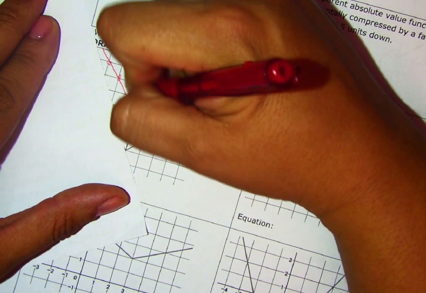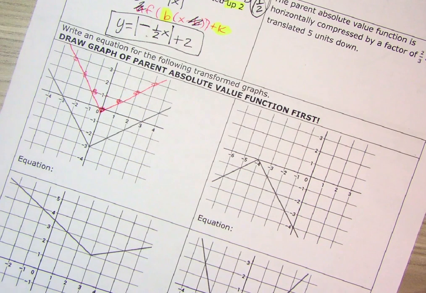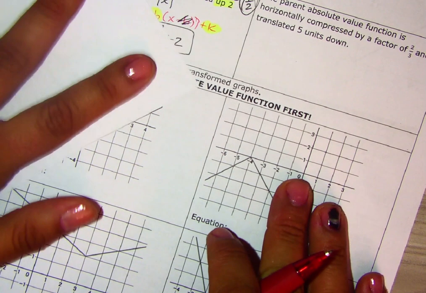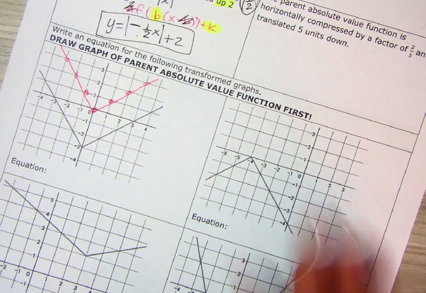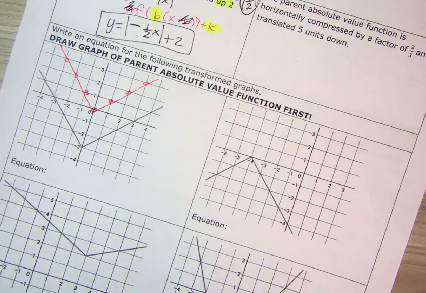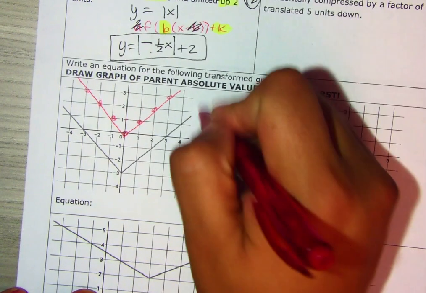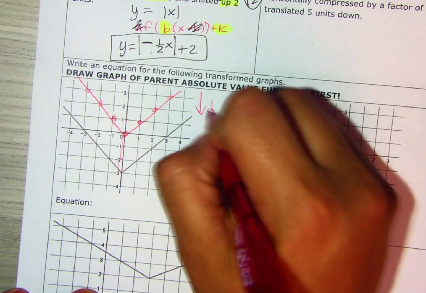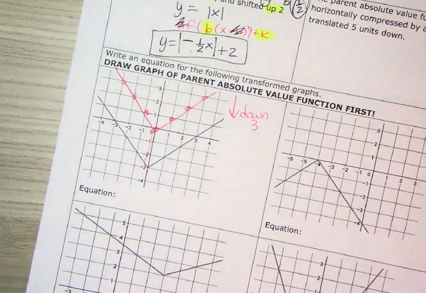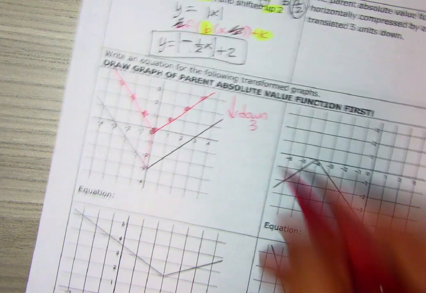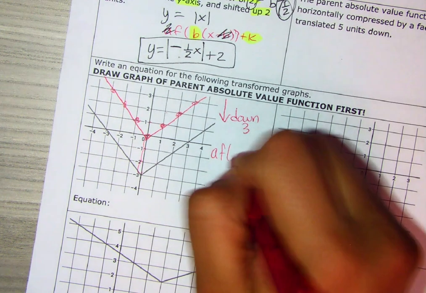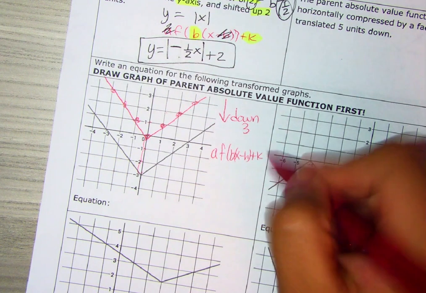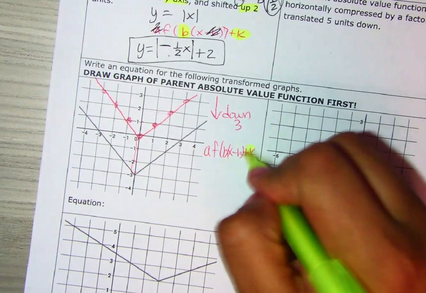Any chance you get, if you can plot it real quick, plot it. So now you notice that this is exactly the same angle as this line. So it didn't change in dilation, it just changed in shifting down. So because it shifted down, you just have to say how many spaces. 1, 2, 3. It shifted down 3 spaces. So on the template of a, f, b, x minus h plus k, down is only affected on the k.